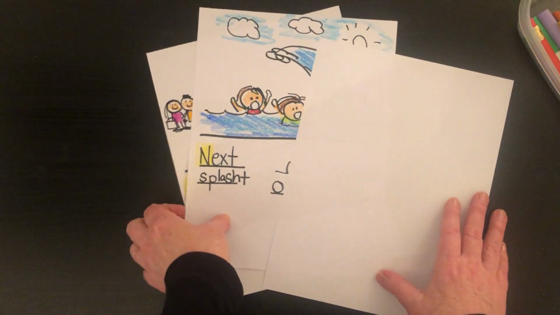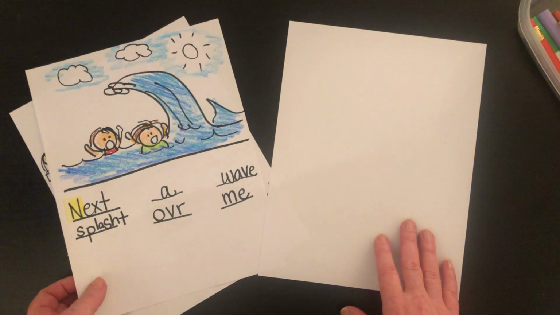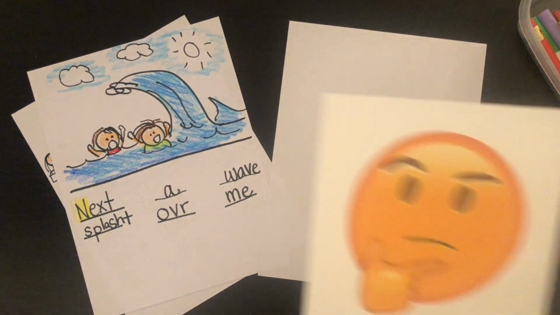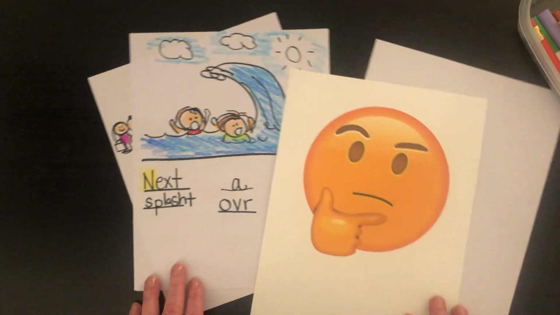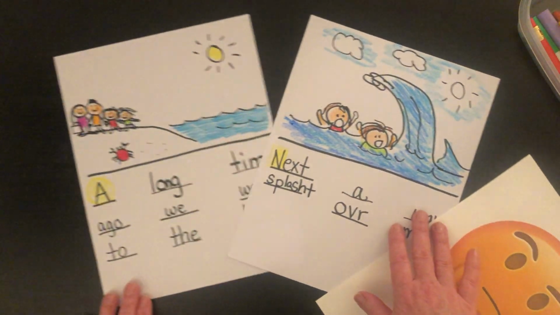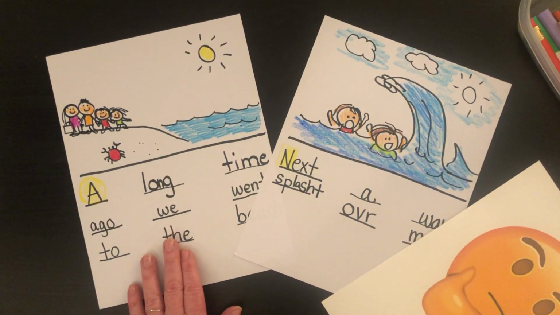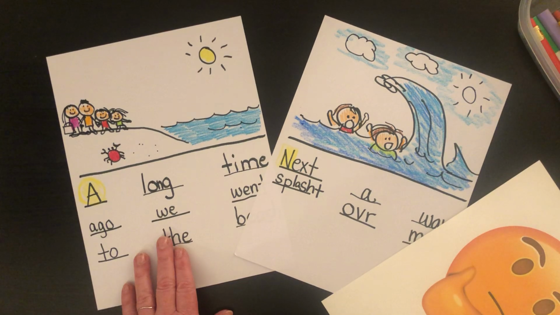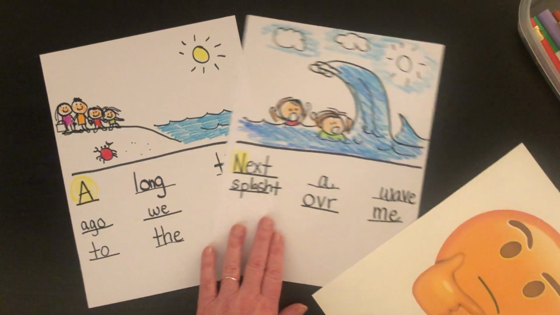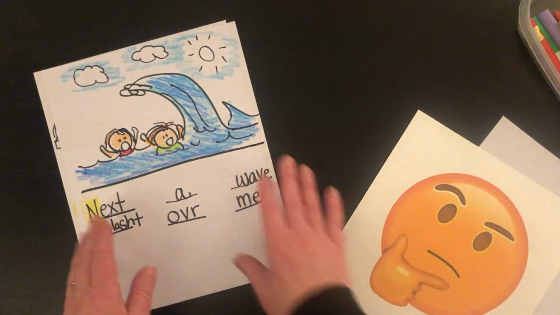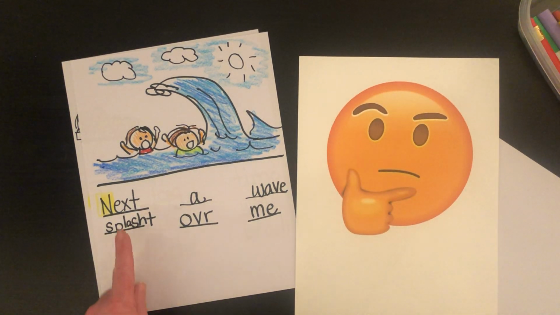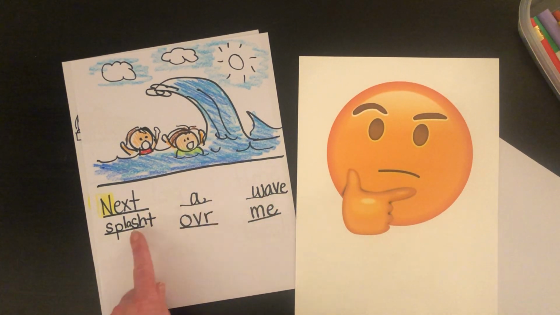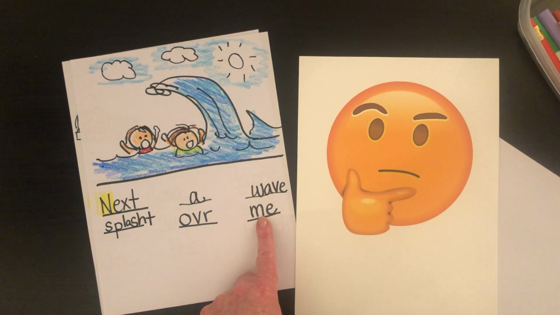So to write the ending, something that is very important is to ask yourself, did you have a problem in your story? Let me look back at my writing piece. And I had a beginning, and in the beginning of my story, we went to the beach. But in the middle of my story, there was a problem. Let me reread my problem. Next, a wave splashed over me.